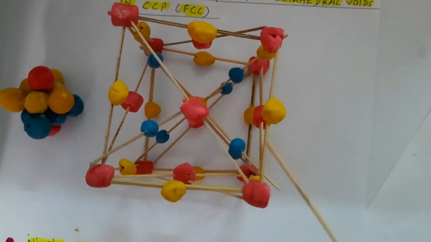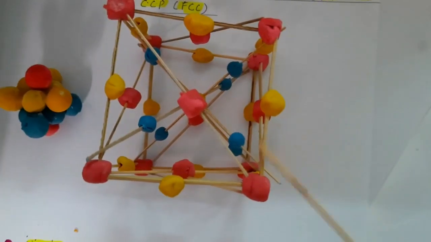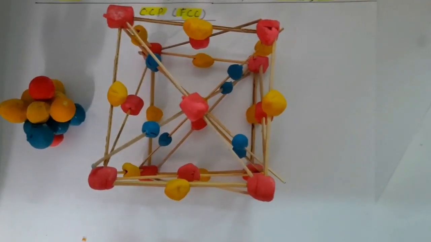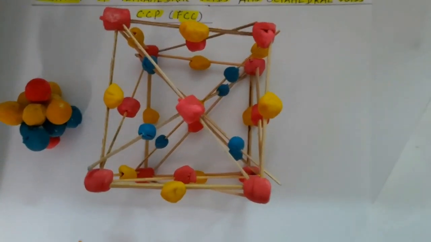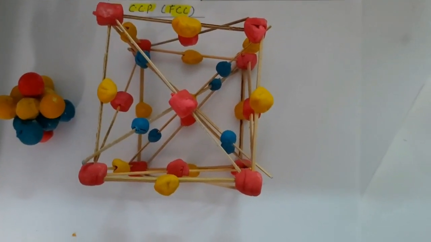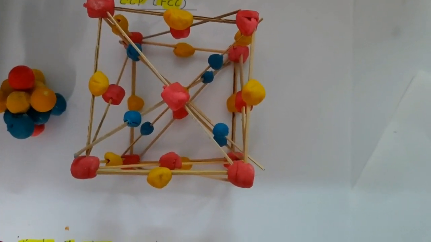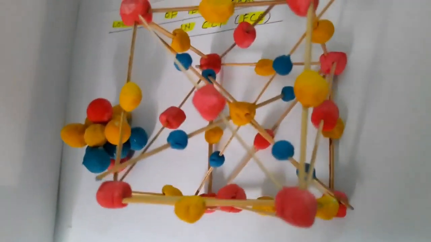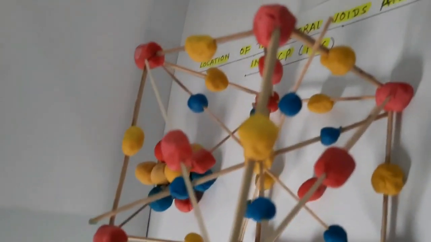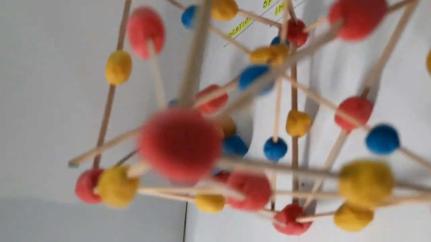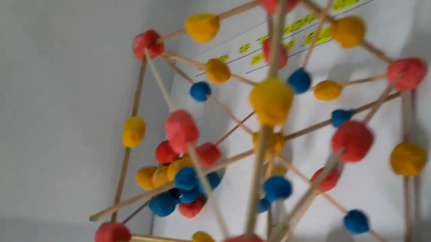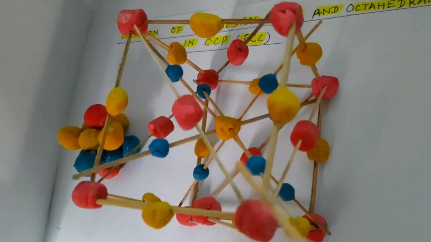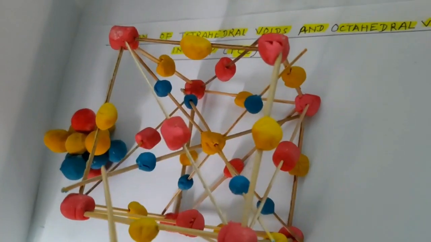It is located at 1/4 distance from each corner, and since the cubic unit cell contains 4 body diagonals and each contains 2 tetrahedral voids, the total number of tetrahedral voids generated in this cubic unit cell is 8. Let us count from the top. 1, 2, 3, 4.